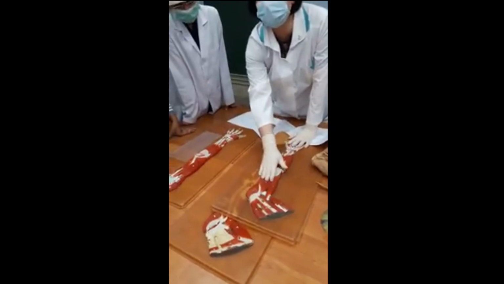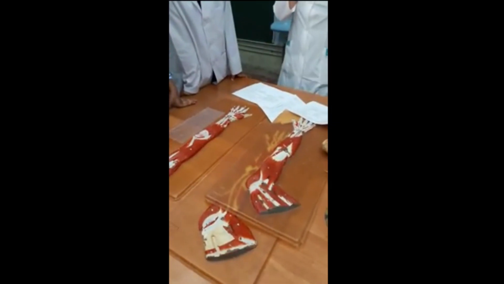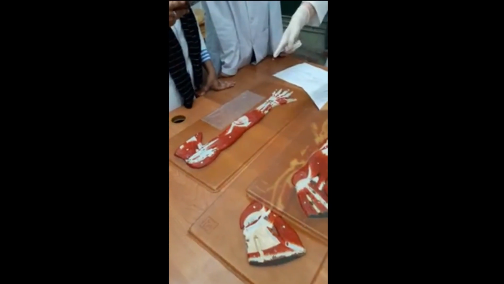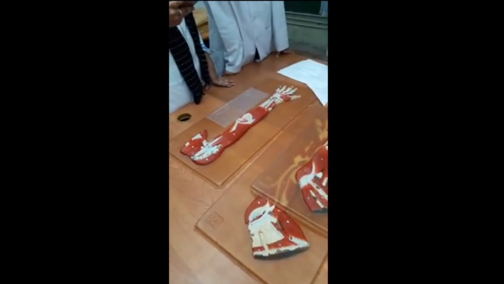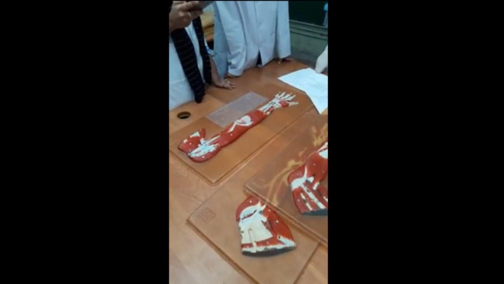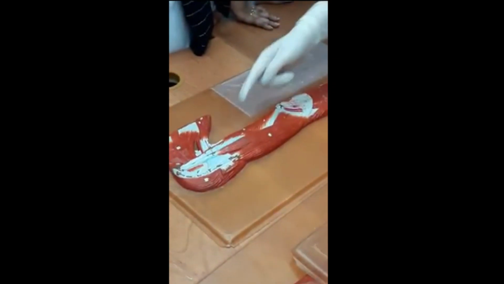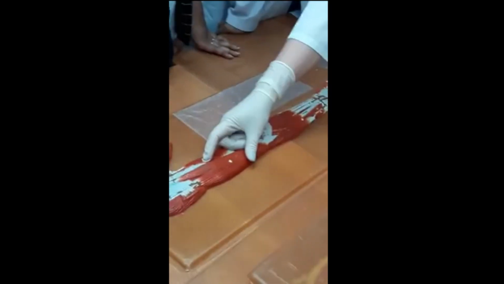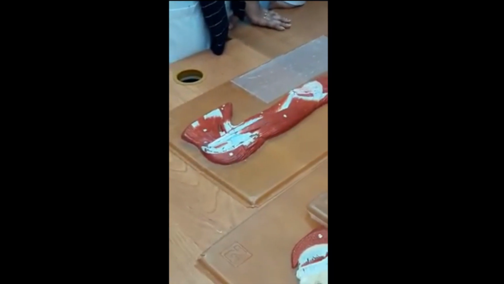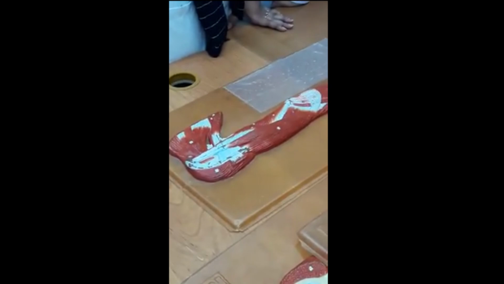Then the muscles of the arm consist of 2 groups: anterior group and posterior group. Anterior group, flexors; posterior group, extensors. Anterior group consists of 3 muscles. Biceps has 2 heads: caput longum and caput brevis. Then this is coracobrachial muscle, between processus coracoideus of scapula and humerus. And this is musculus brachialis. 3 muscles in the anterior group: biceps, coracobrachial, and brachial.